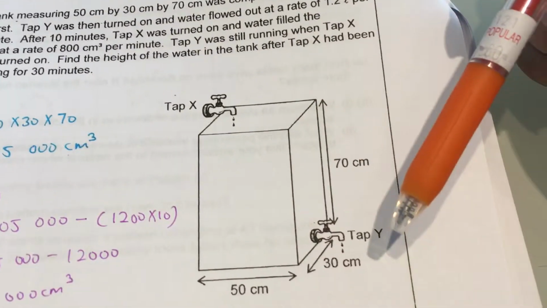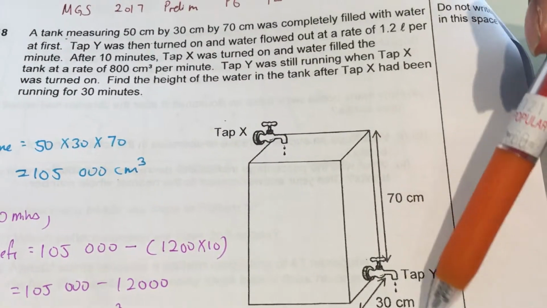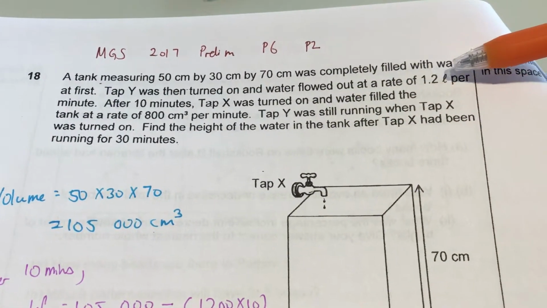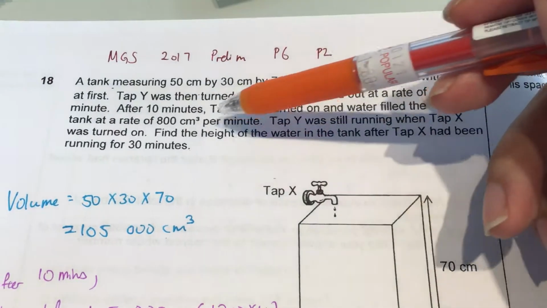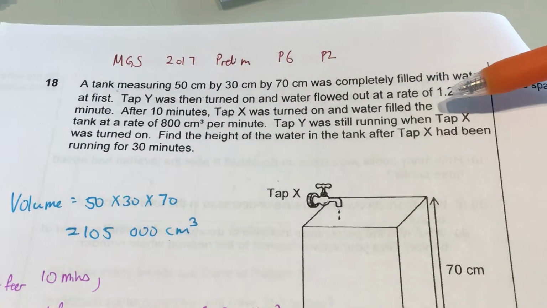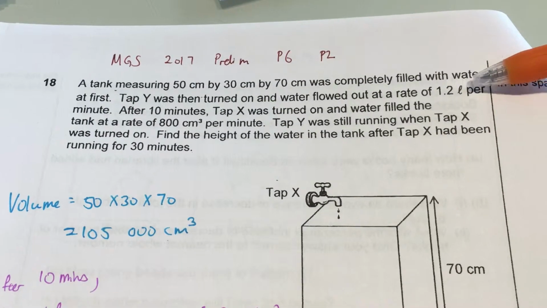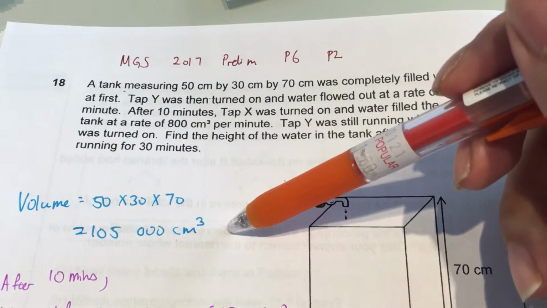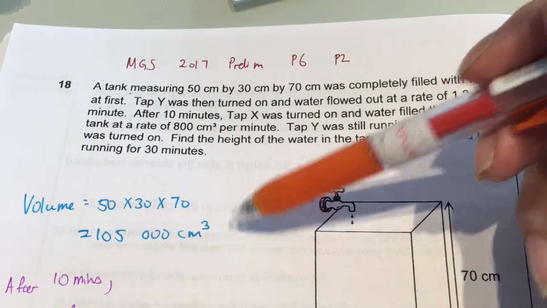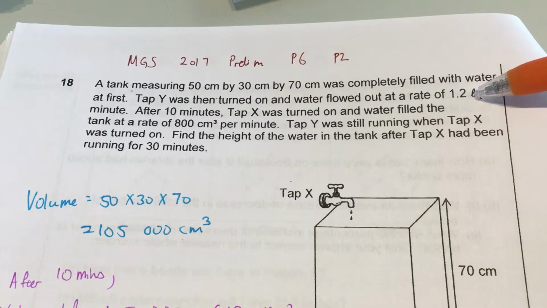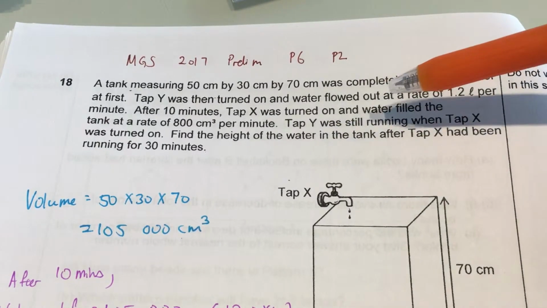Tap Y, take note, the water is actually flowing out, and the water flowed out at a rate of 1.2 liters per minute. One thing to take note of here will be the unit. You can see that it's 1.2 liters, so you have cm cube. Generally, I like to use cm cube, so I want to change it to 1,200 cm cube per minute.